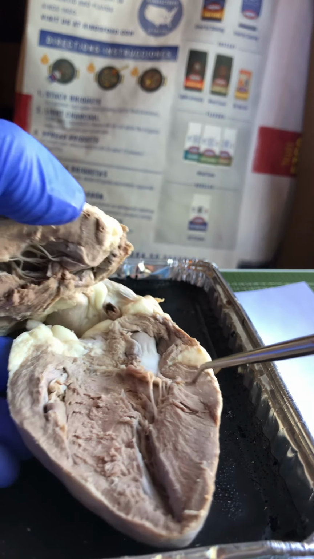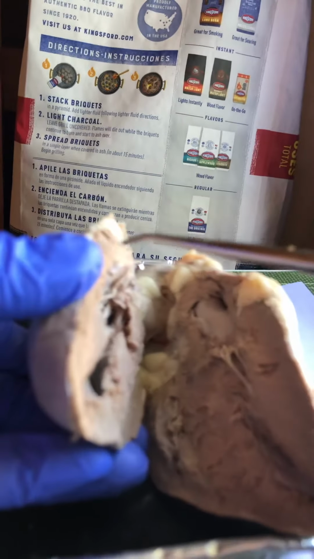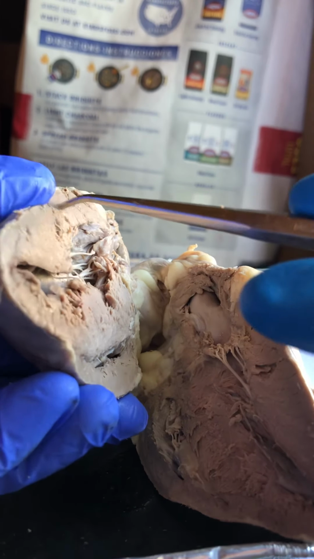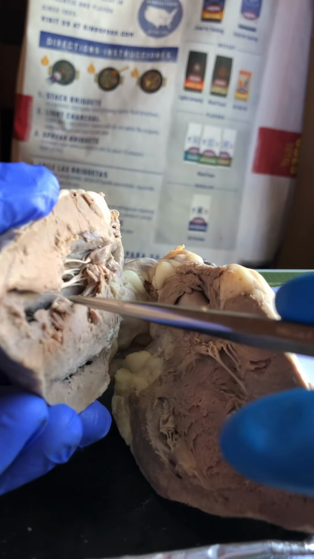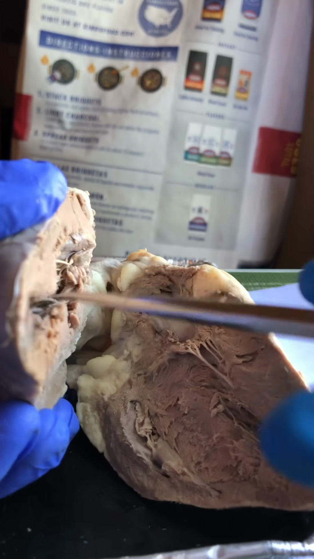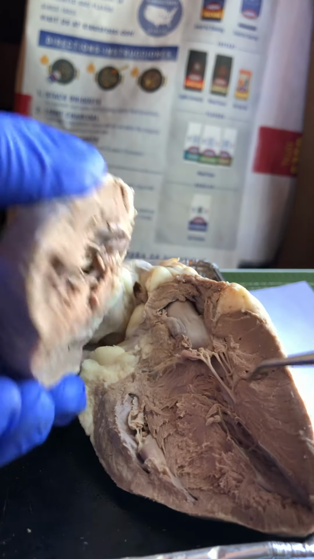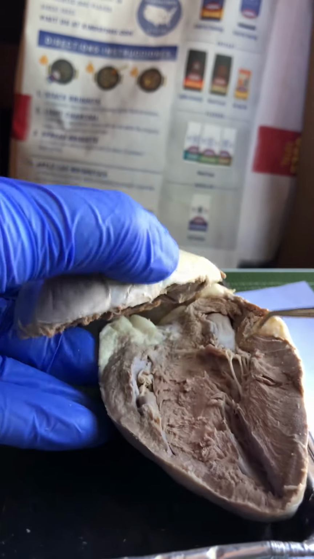Then the left ventricle is thicker than the right ventricle. Left ventricle, right ventricle, this is thicker because the left ventricle needs to have more force from muscle contraction to be able to eject blood into the aorta, into the body circuit, which is different from the pulmonary circuit.